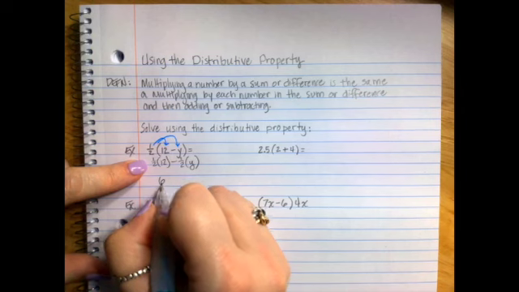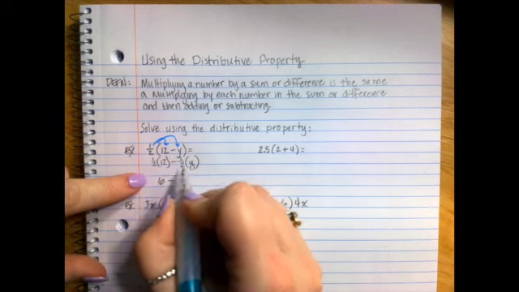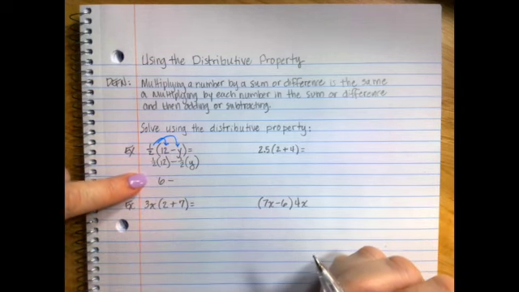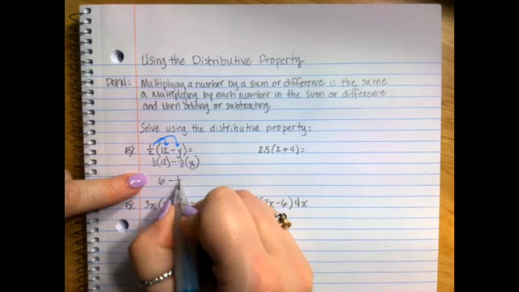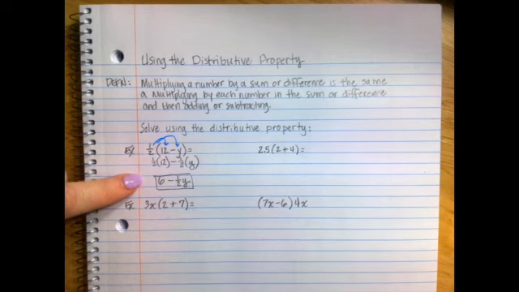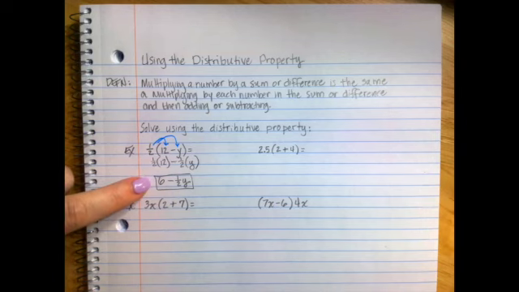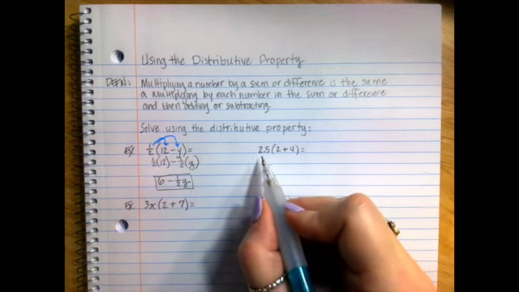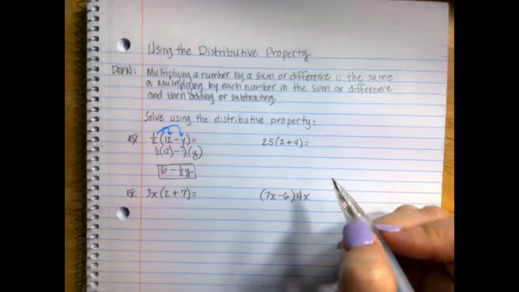It's 6. Minus, what's 1/2 of y? Since I don't know what y is, I'm going to leave it as just 1/2 y. That's as far as you can simplify it. Okay, so there's my solution. Over here, we have all numbers, so I should get a single answer.